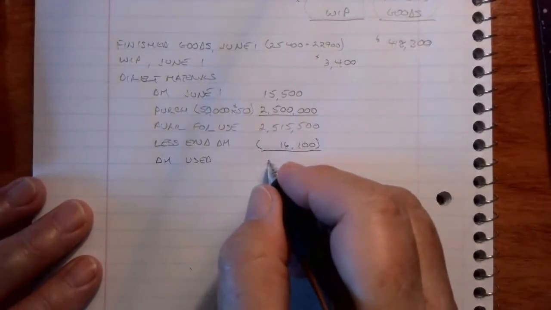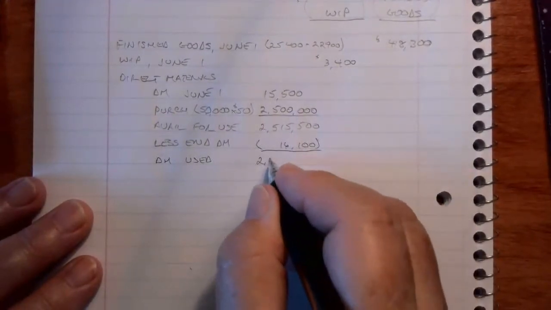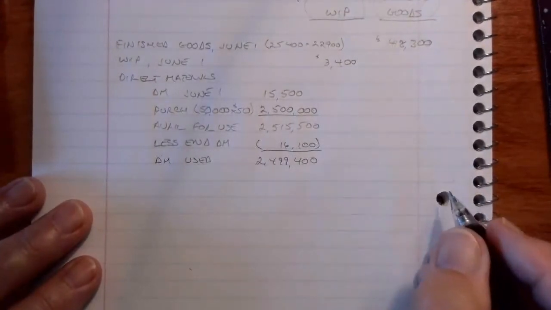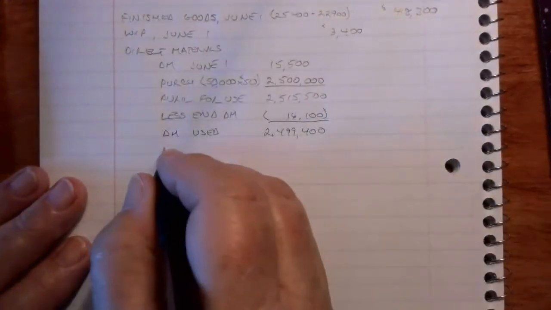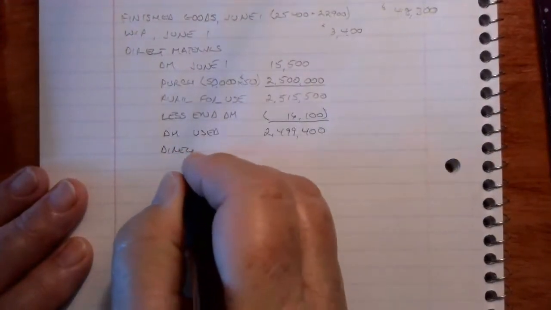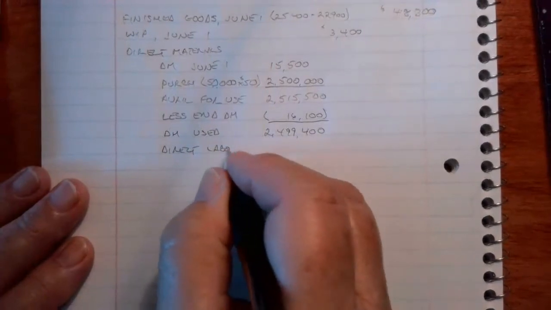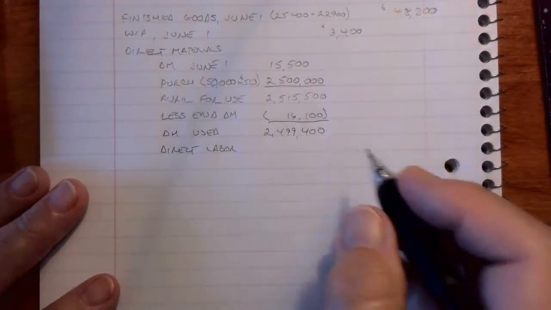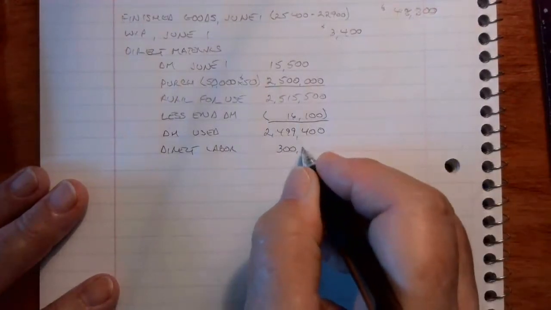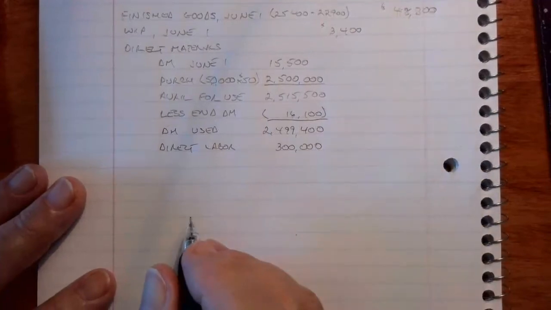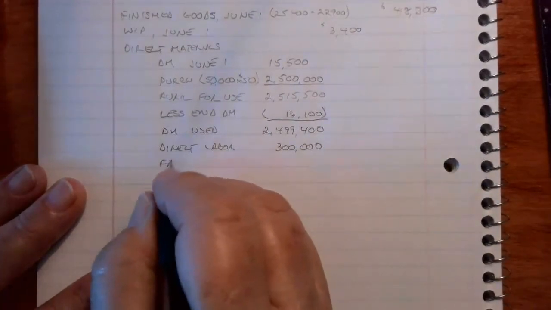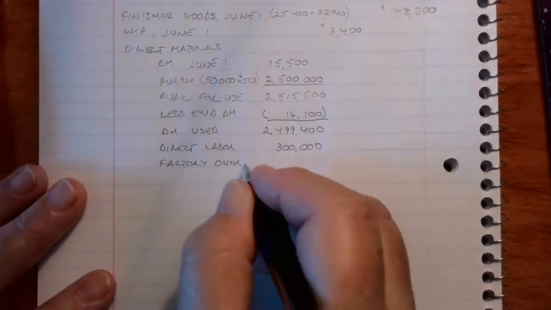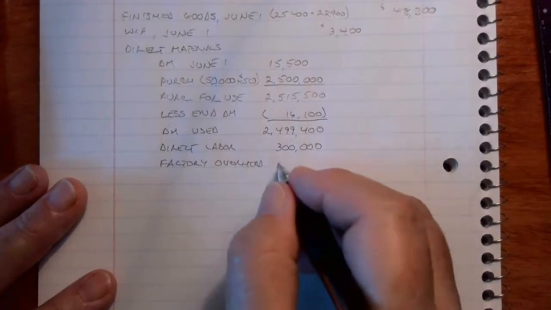That number is $2,499,400. And to that we add direct labor. This direct labor was $300,000. And factory overhead was $500,000.